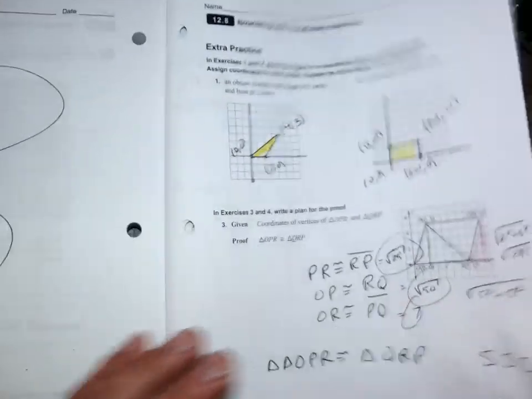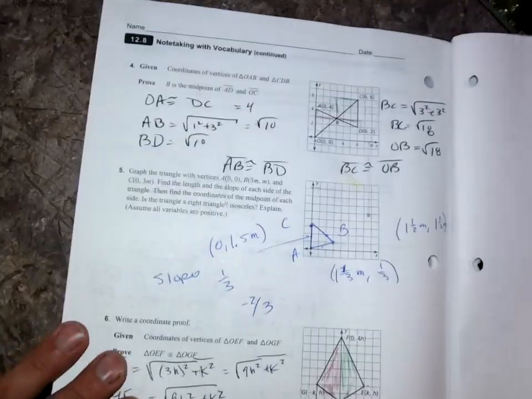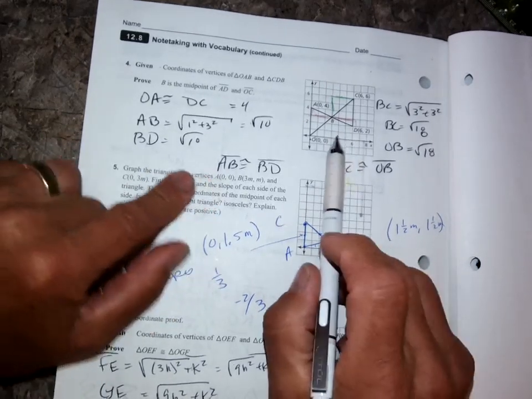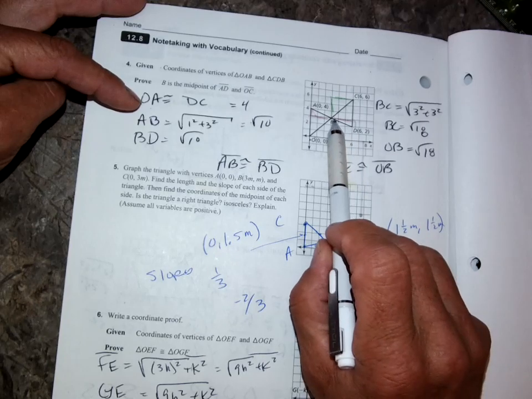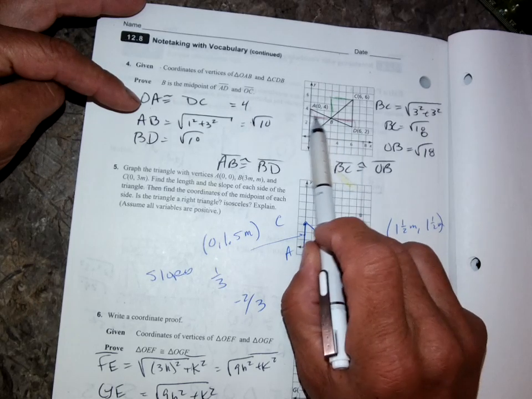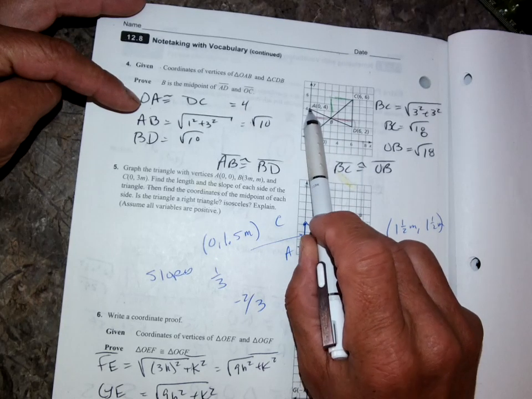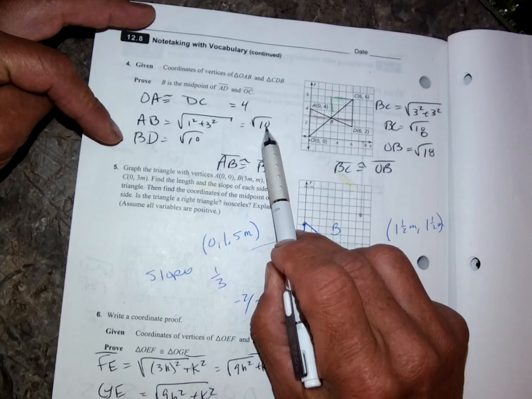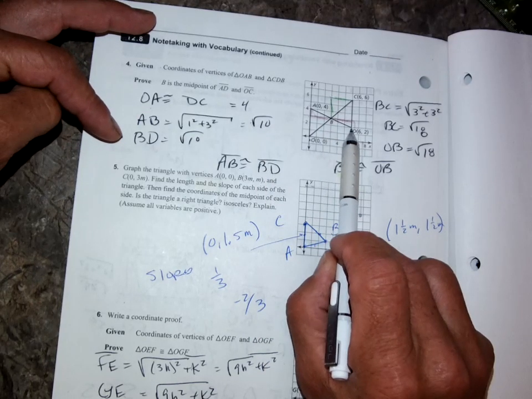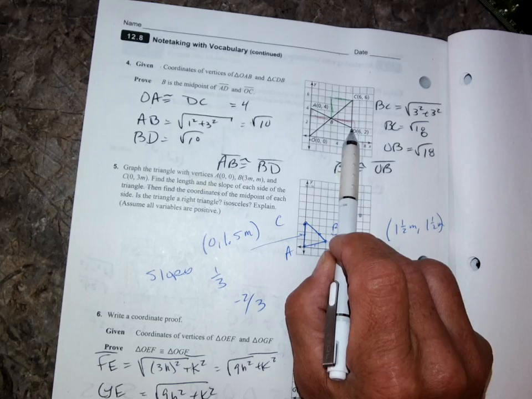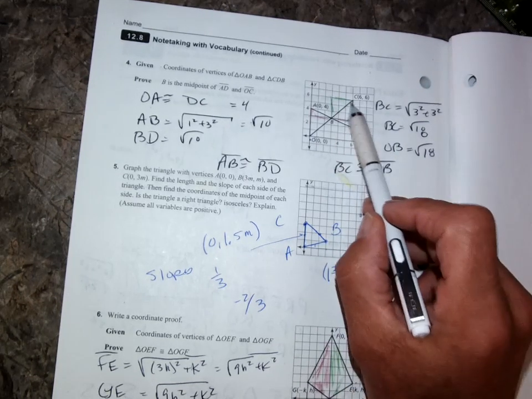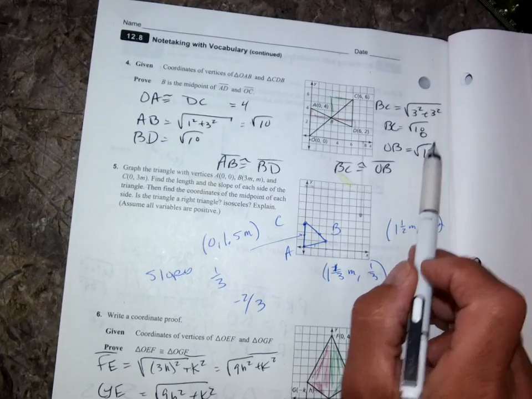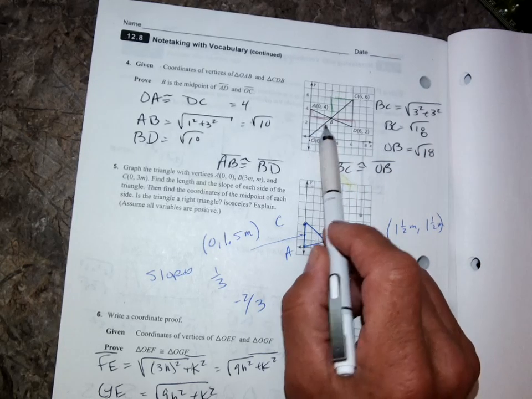Then on number 4, again, I went through and found the lengths of the sides, and I used Pythagorean's theorem. I went, see my little right triangle here, to find that length. So 3 squared plus 1 squared equals square root of 10. It's the same thing, you can see the exact same little triangle there. I need to find this length here. You see the green triangle, so I went 3 squared plus 3 squared, square root of 18. And of course you got the exact same triangle here, square root of 18.